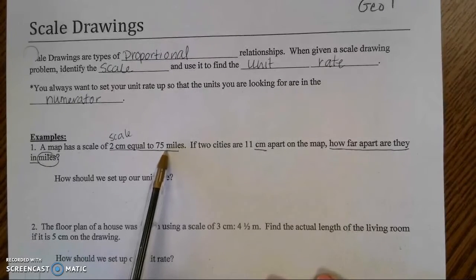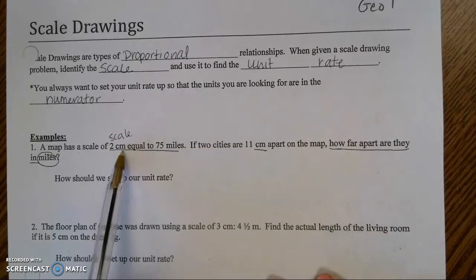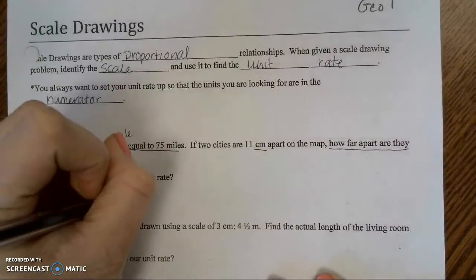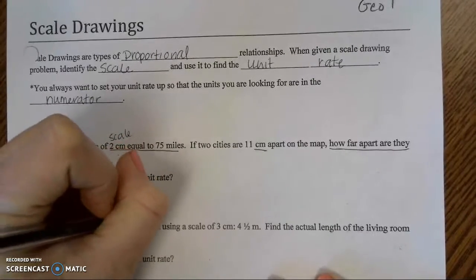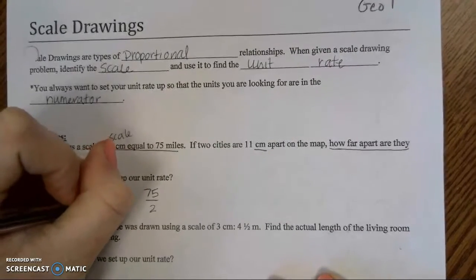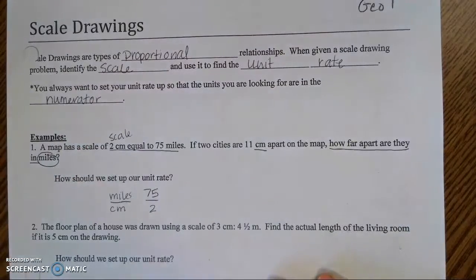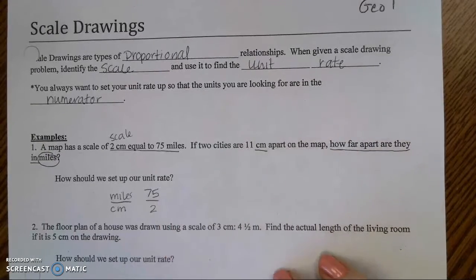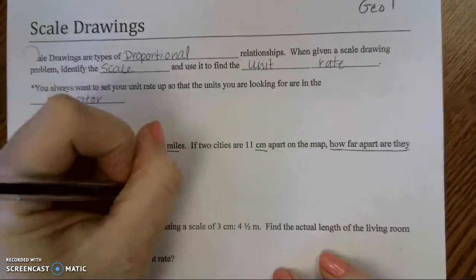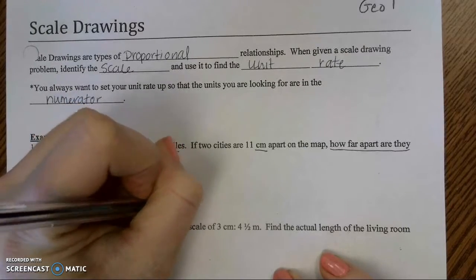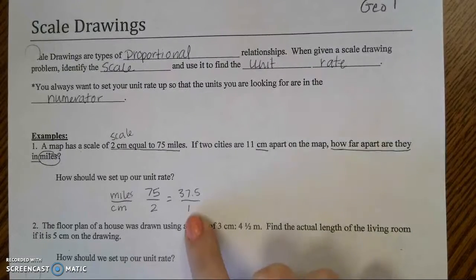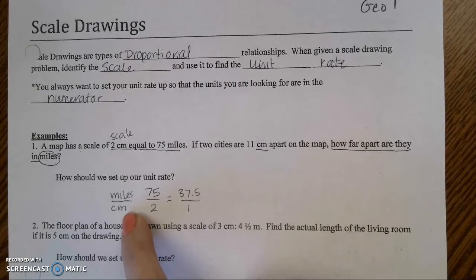If we're going to set this up, we're going to first look at our scale. Since we are looking for miles and not centimeters, miles need to go on top when we set up our unit rate. So we're going to set it up 75 over 2. That is miles over centimeters. When we take 75 and divide by 2, that would reduce to 37.5 over 1, because remember, unit rate is always a denominator of 1. So that is essentially saying it's 37.5 miles per every 1 centimeter.